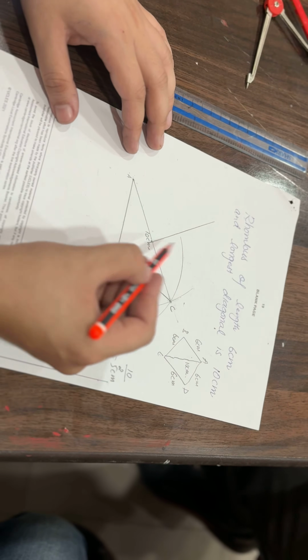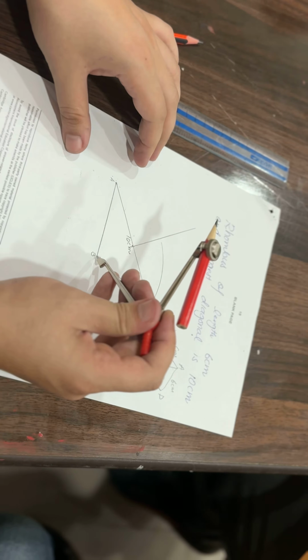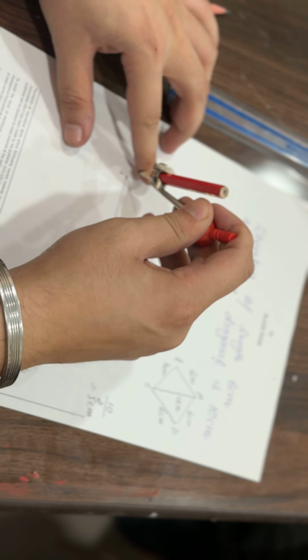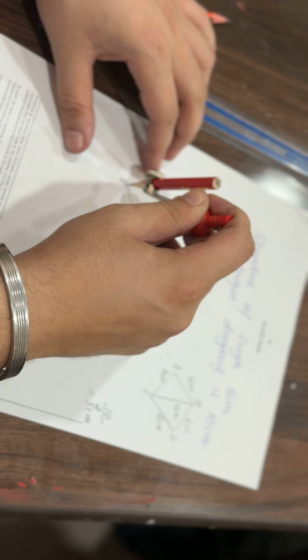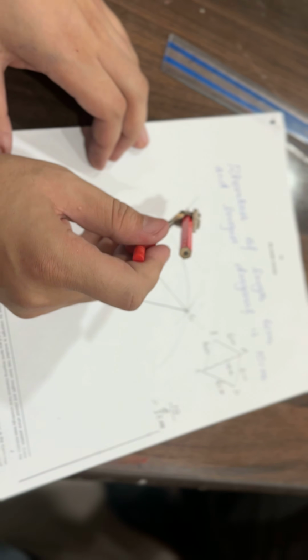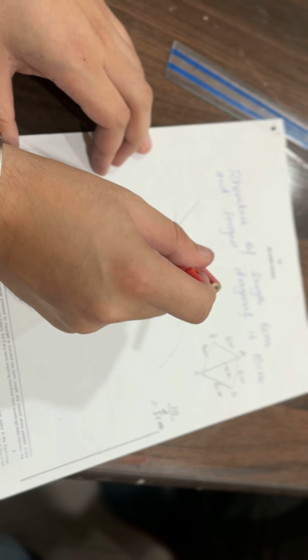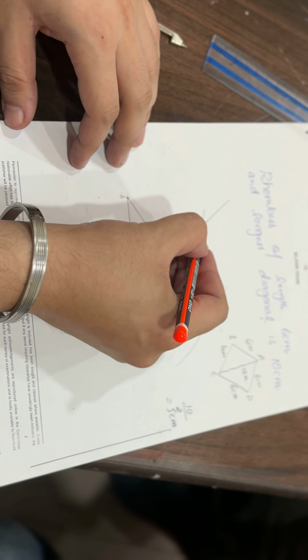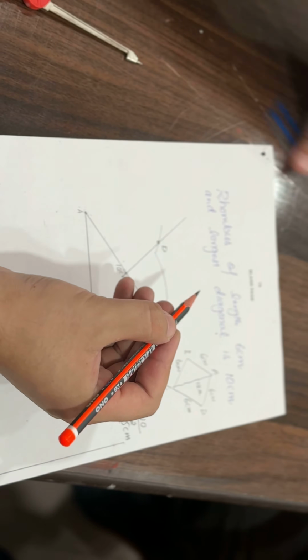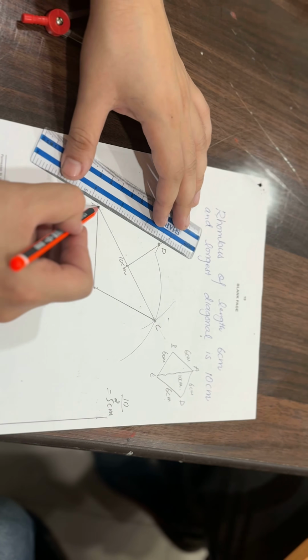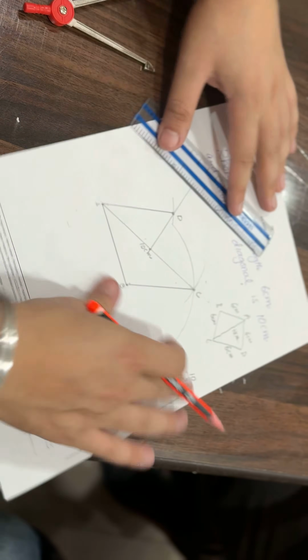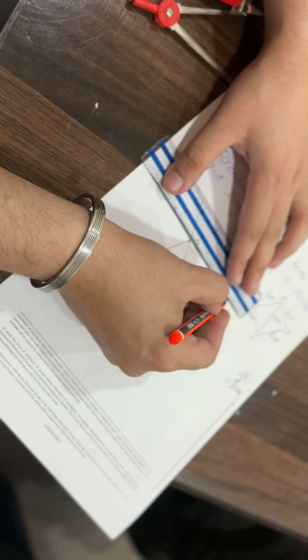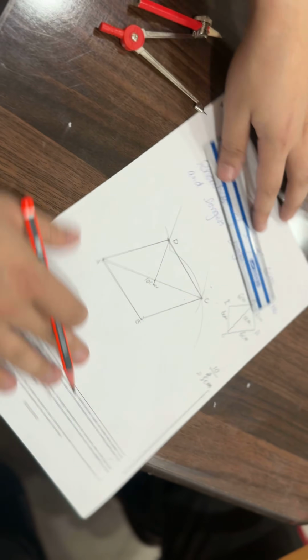Now I need to understand where my point D is. Now I have the compass already with me. This is point B. This is point A. Open the compass. This is 6 centimeter opened already. Just place at point A and make an arc here. Now you can see that this line and this point is my point D, and now I can join point A with point D, and this is my C to D. So that is what my rhombus is.